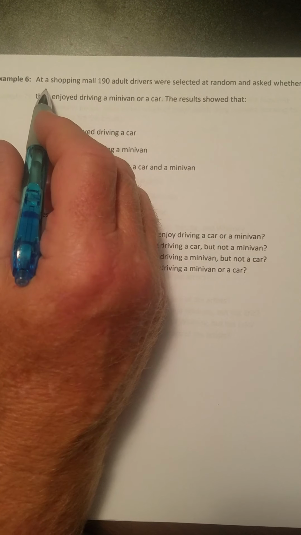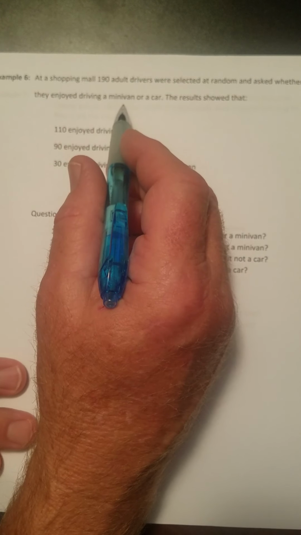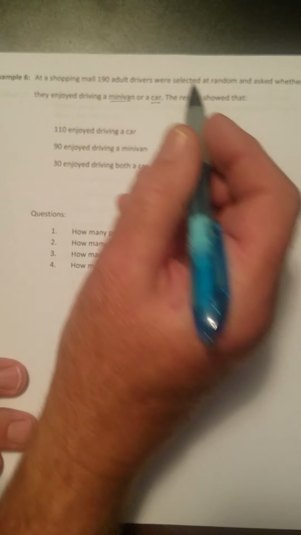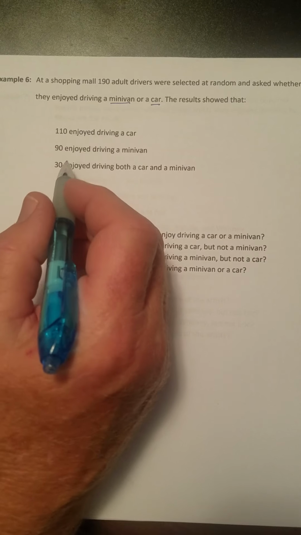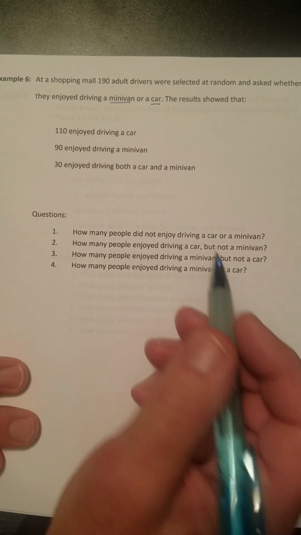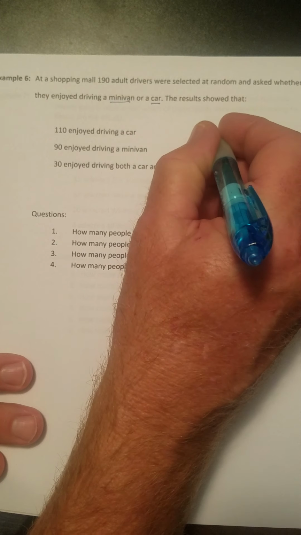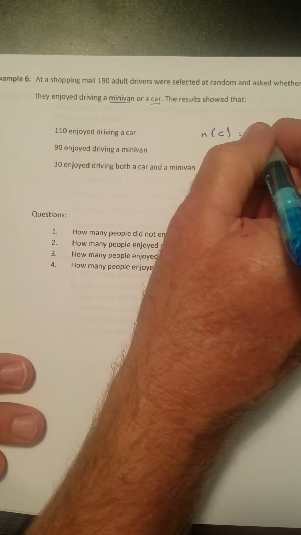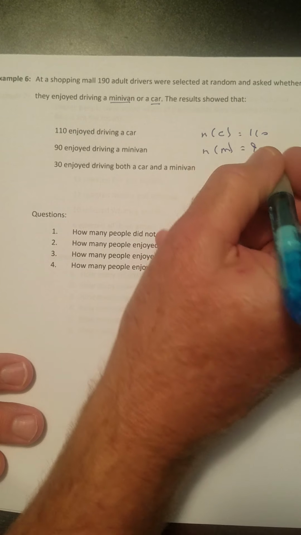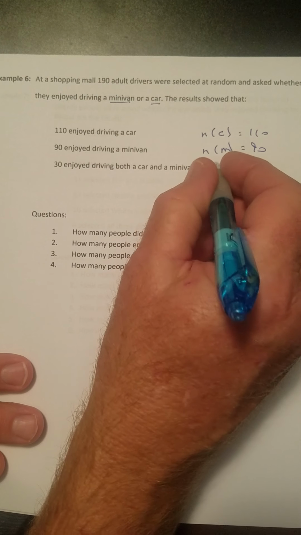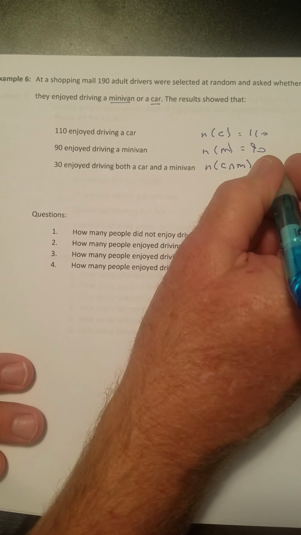Number 6 says, at a shopping mall, 190 drivers were selected at random and asked whether they enjoy driving a minivan or a car. So those are our two things, minivan and car. Again, this is no problem. The results showed that 110 enjoyed driving a car, 90 enjoyed driving a minivan, and 30 enjoyed both a car and a minivan. So the number that enjoyed a car is 110. The number that enjoyed a minivan was 90. And the number that did both, so that means C and M, equals 30.